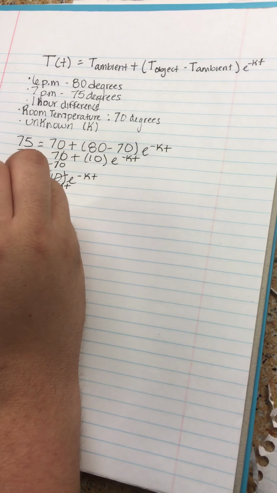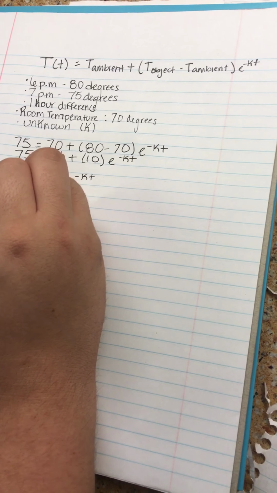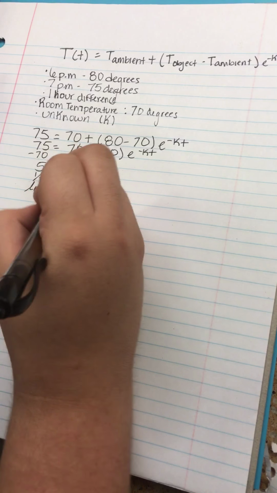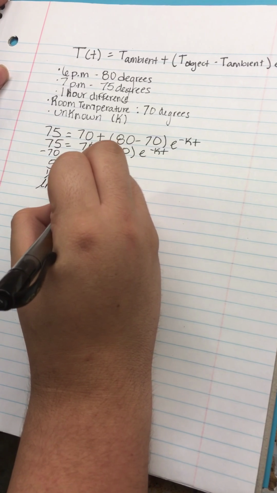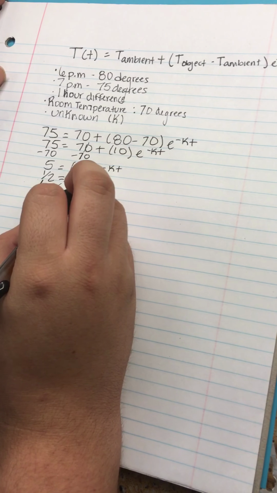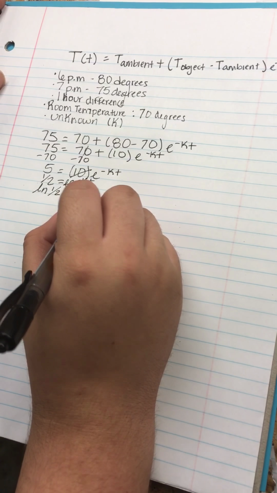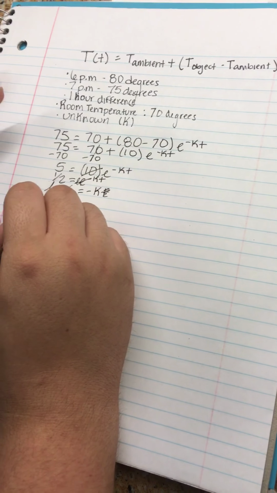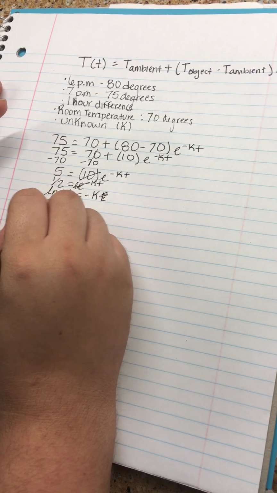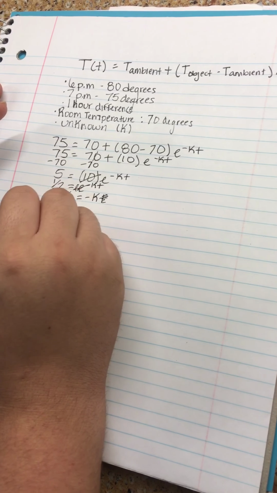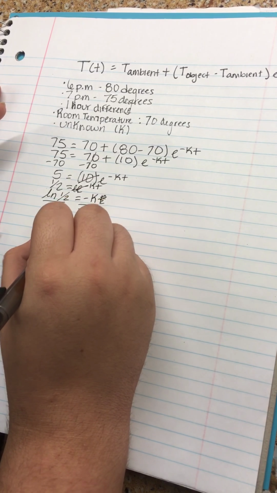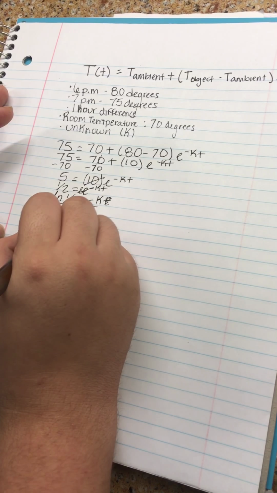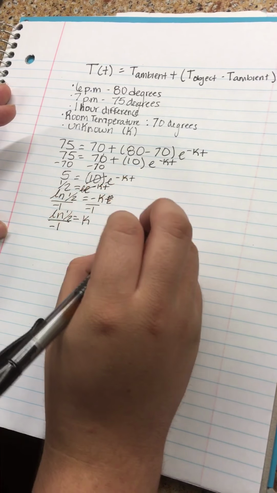To get rid of e, you want to add ln right there, so then that'll cancel out. And then you have to add ln to the left side as well. Right now we're actually not going to find t, and we'll save that for the next one. And so you want to divide this by -1, and this by -1, to get k by itself. So then you have ln of 1/2 divided by -1.